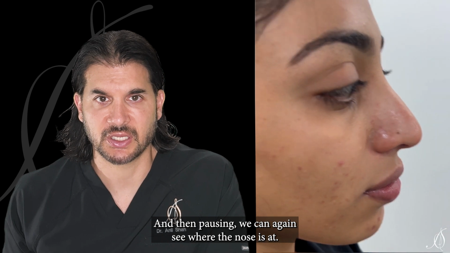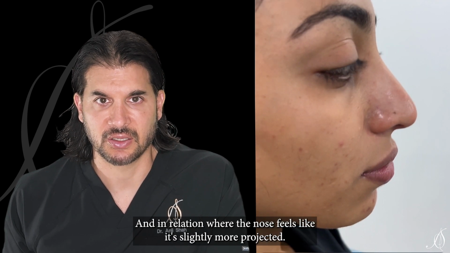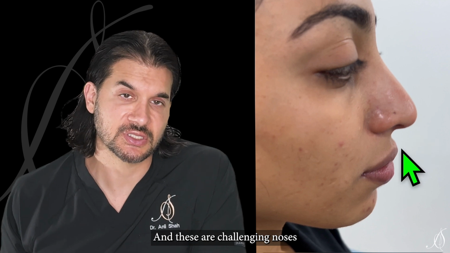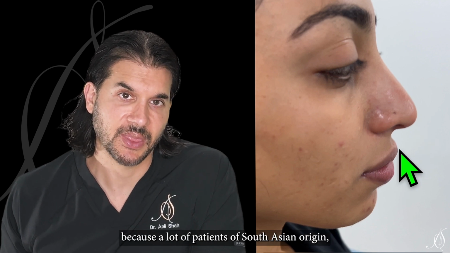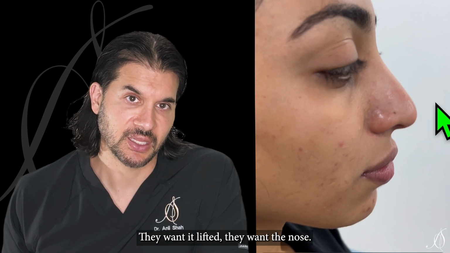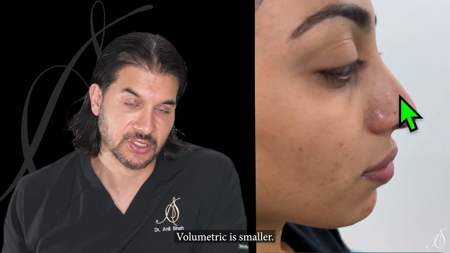And then pausing, we can again see where the nose is at, again in relation to where the nose feels like it's slightly more projected. And these are challenging noses because a lot of patients of South Asian origin have thicker skin like this patient does. They want the nose smaller. They want it lifted. They want the nose volumetrically smaller.